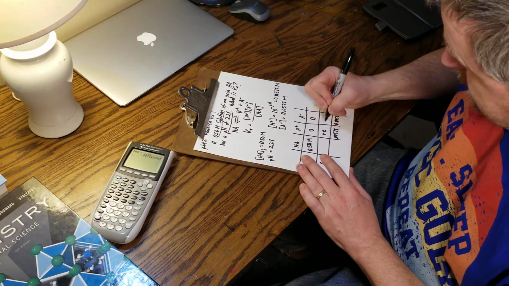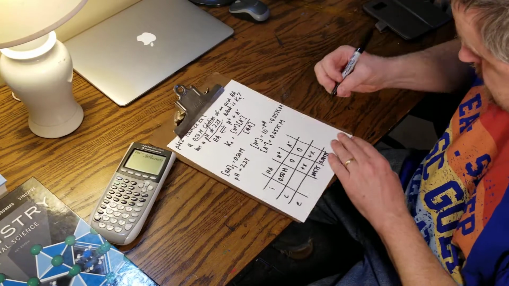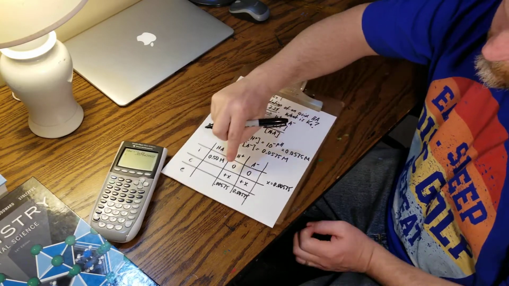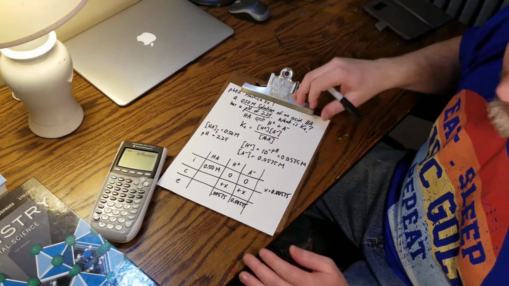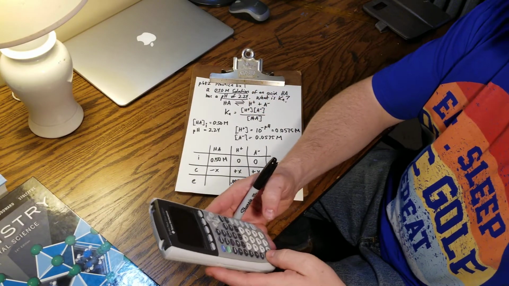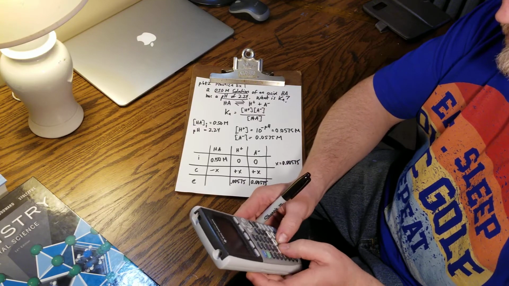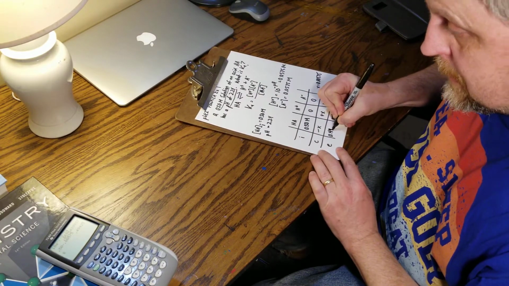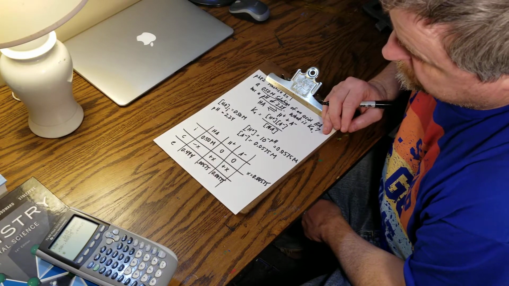We add X to the H plus and the A minus, and X therefore has to be 0.00575. So what 0 plus what gives us 0.00575? Well, it's 0.00575, of course. In our HA, we subtract X, so it is 0.50 minus 0.00575, which gives us 0.494 molar at equilibrium.